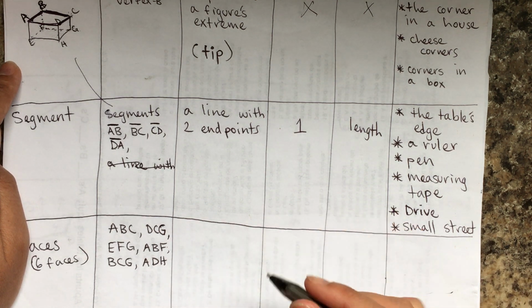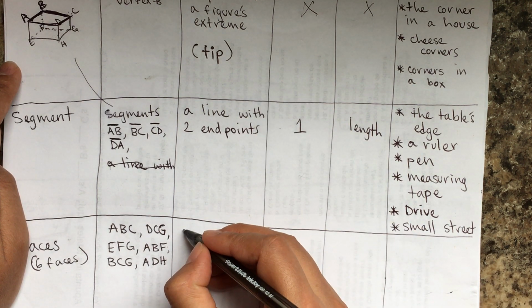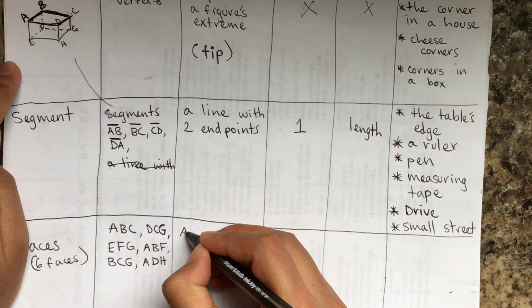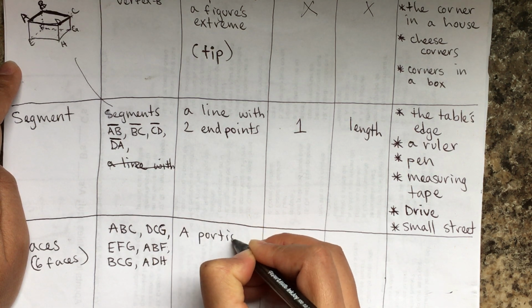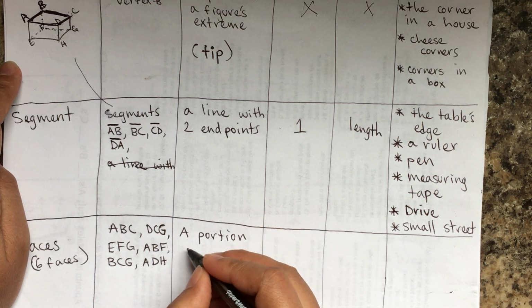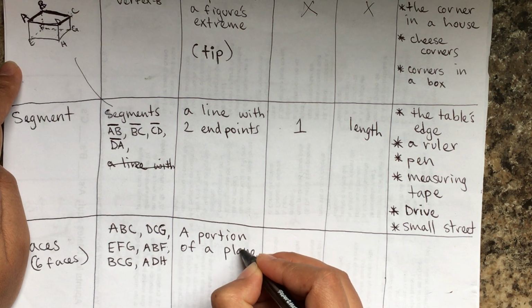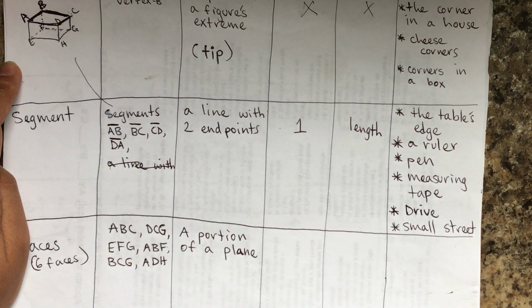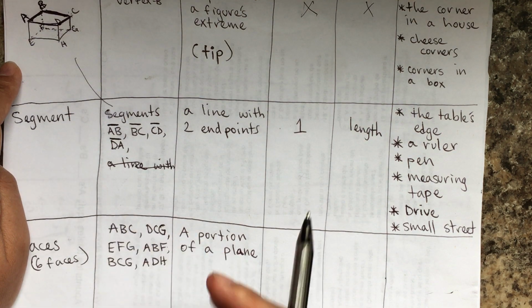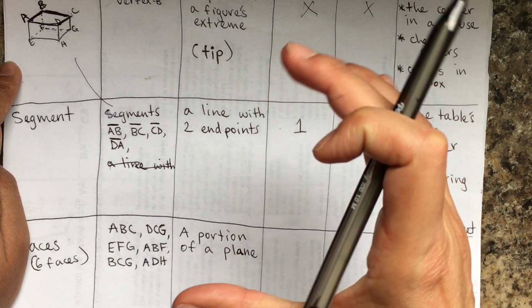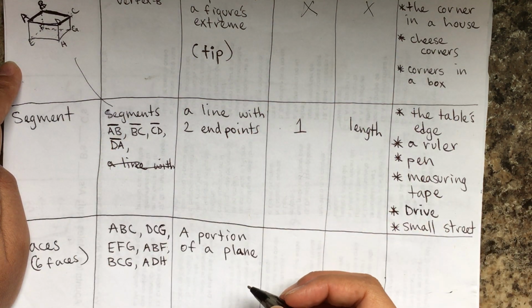So in the definition we can just say that it's a portion of a plane. Remember that a plane goes infinitely in all directions, so that's why it refers to a portion, because it's actually referring to that specific section.